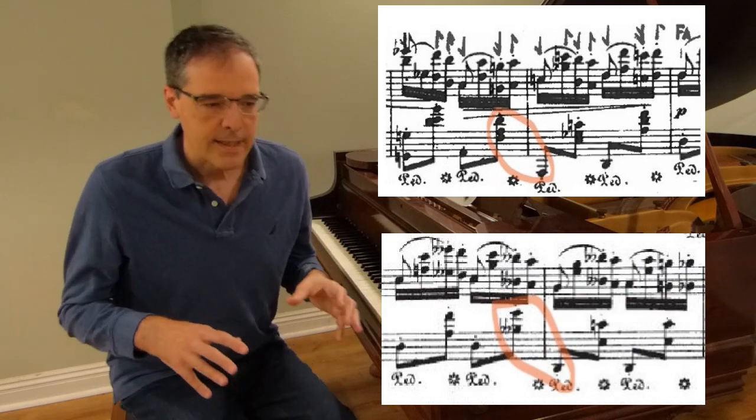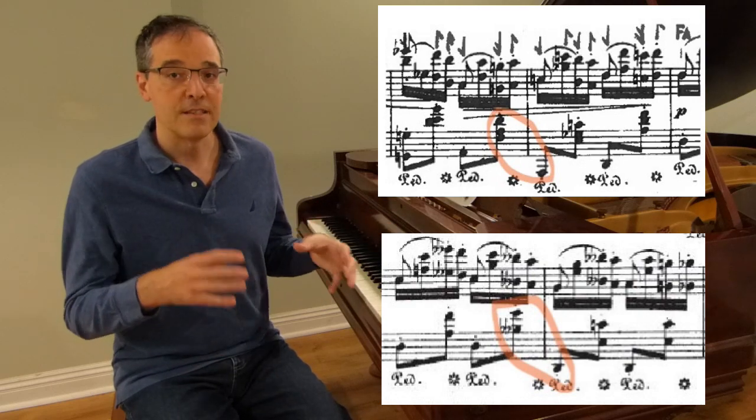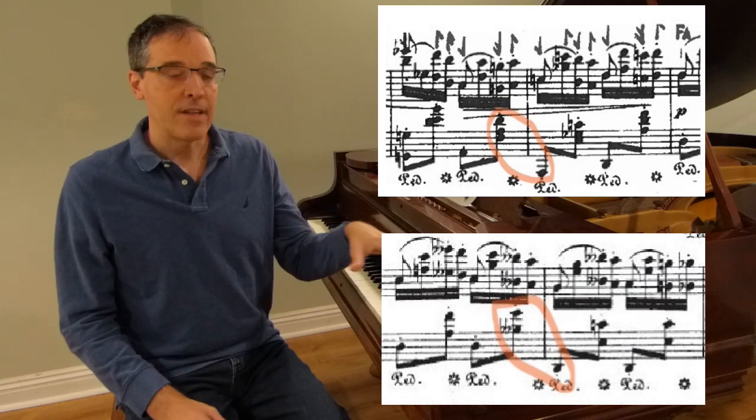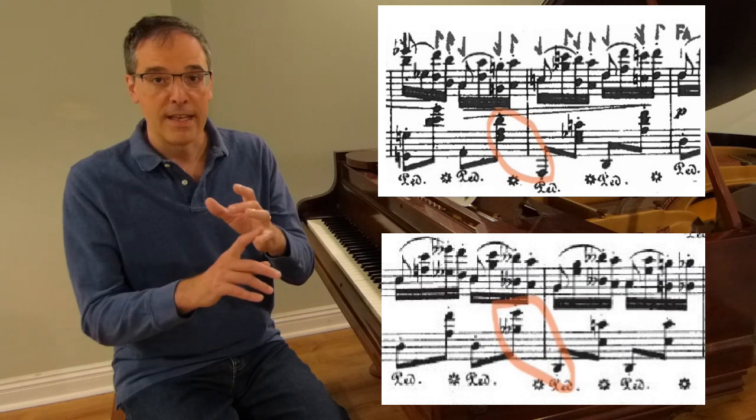So basically what I did until this point was to play this piece, to study this piece by taking all the single notes in the left hand, most often with the fifth finger.